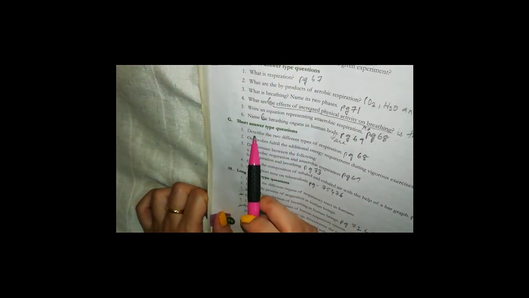Okay, G, short answer type question. Describe the two different types of respiration. For this you turn to page 68. On page 68, have you seen these types of respiration? So first you write number 1. Number 1 is aerobic respiration. Most of the higher animals respire through aerobic respiration. This type of respiration results in the breakdown of glucose molecules in the presence of oxygen. It results in the formation of carbon dioxide, water, and 38 ATP molecules. You write up to here.